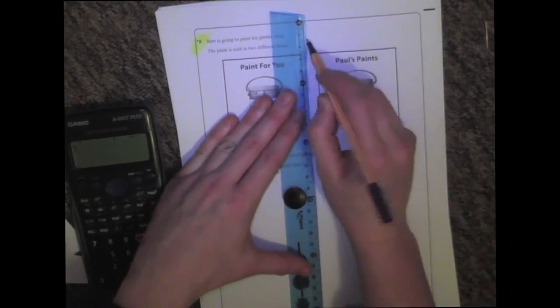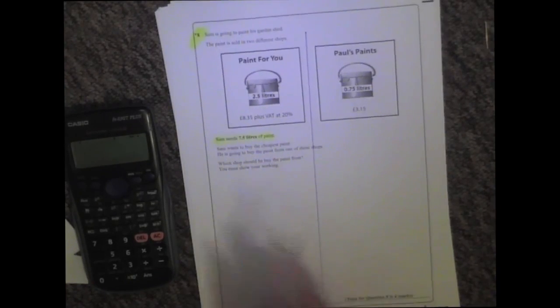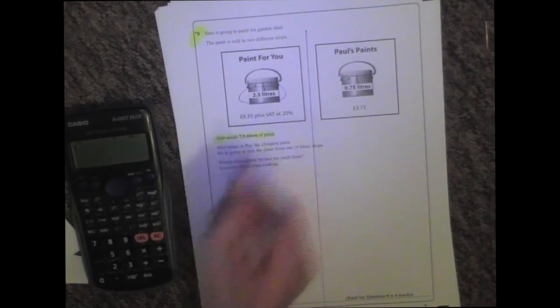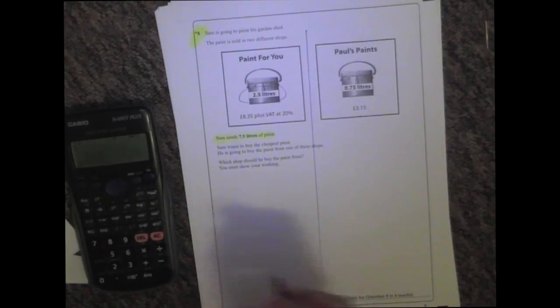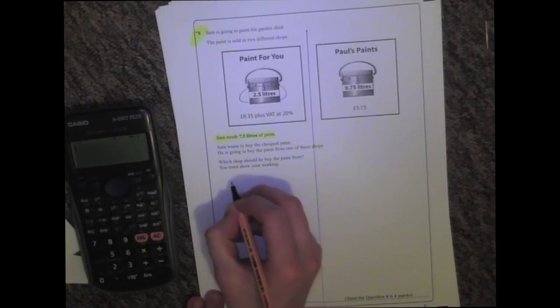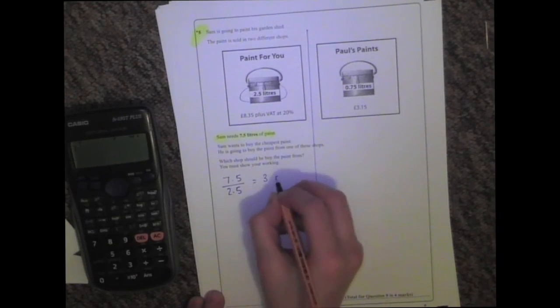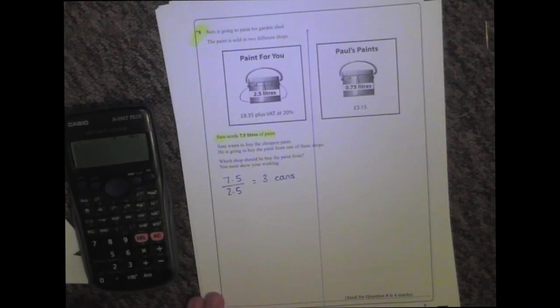So just like in the previous comparison question, I'm going to rule a line down the middle of my page so that my working is very clear between Paint For You and Paul's Paints. So let's have a look at Paint For You. So at Paint For You, paint is sold in 2.5 litre cans at £8.35 plus VAT per can. So the first thing I need to know is how many cans are required. So I'm going to do 7.5, the amount we need, divided by the size of the can, 2.5. So my answer is that I need 3 cans in total.